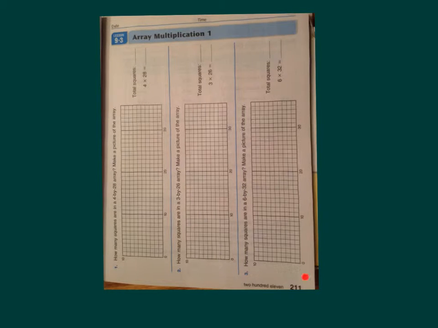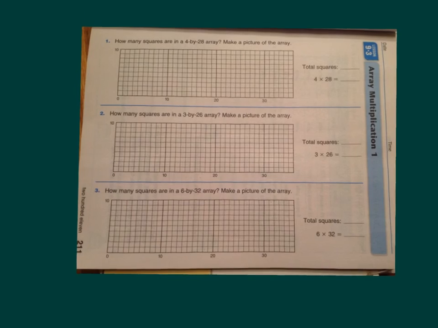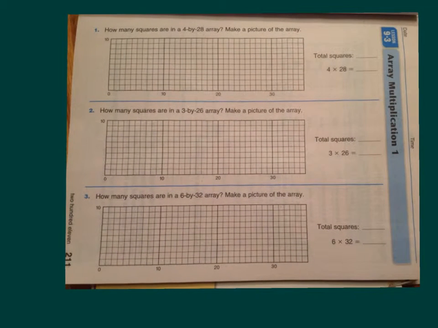Now on page 211 of your math journal, you're going to be working on array multiplication. I'm going to turn it right here so you can see it a little better. You're going to be figuring out how many squares are in a 4 by 28 array. Make a picture of the array. Again, you could use your base 10 blocks, or if you simply want to draw them in, you could do that as well.